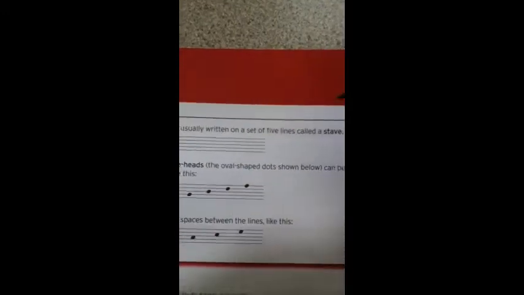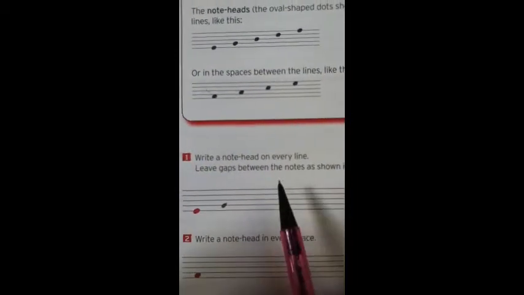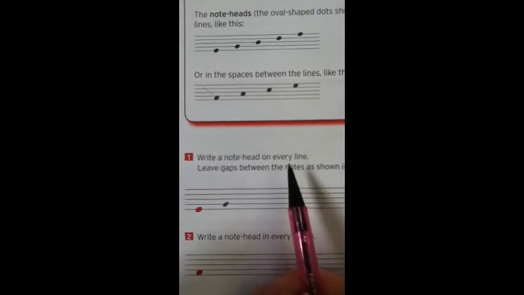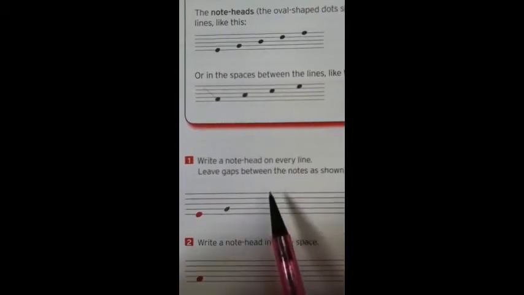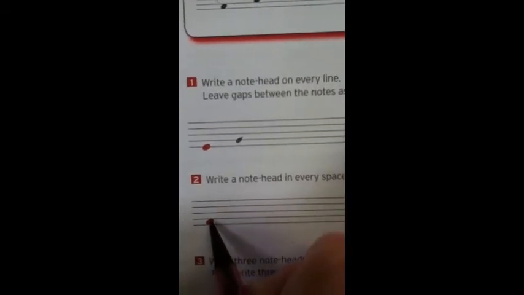Remember, you now know that the stave is a set of 5 lines. So if there were 5 lines, and this question has asked you to write a note head on every line, you know that means you need to do 5 note heads because there were 5 lines. So that's number 1. Number 2, you've got to do the same thing but for every space.